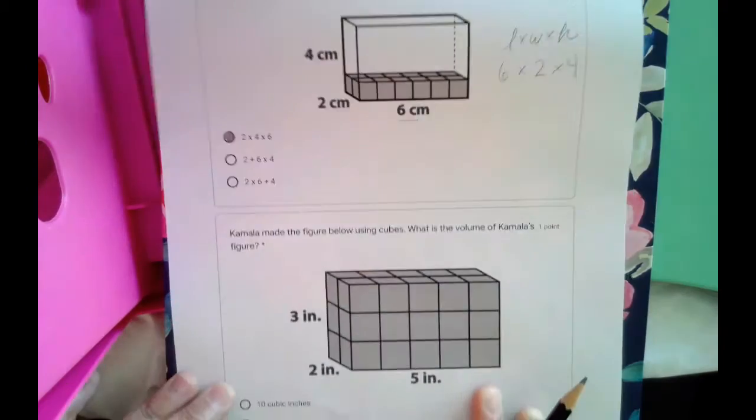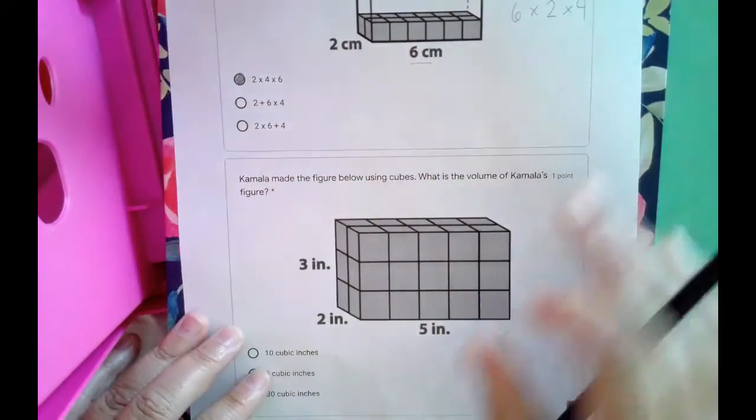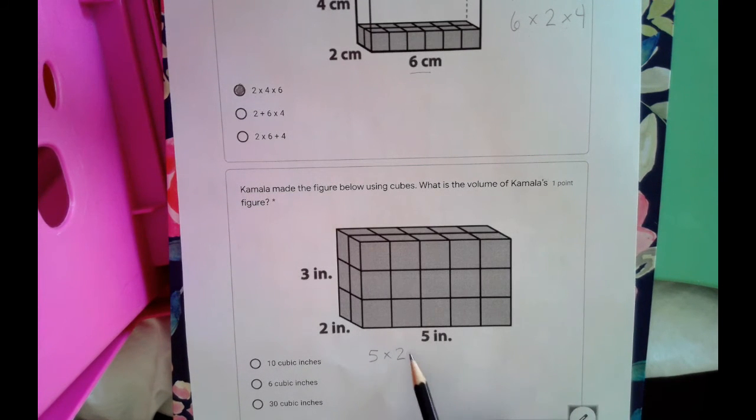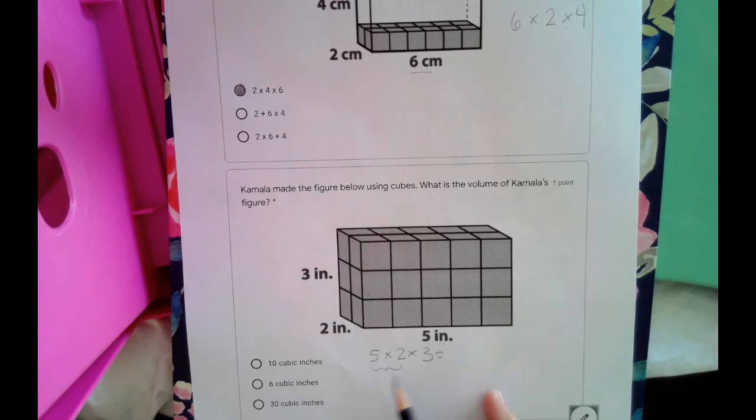Okay. Camilla made the figure below using cubes. What is the volume of Camilla's figure? So again, we're going to multiply the length times the width times the height. 5 times 2 is 10. 10 times 3 is 30. So the volume of the figure is 30 cubic inches.